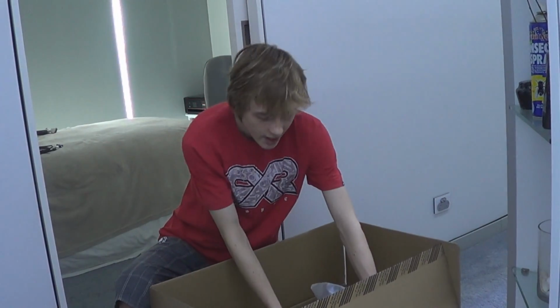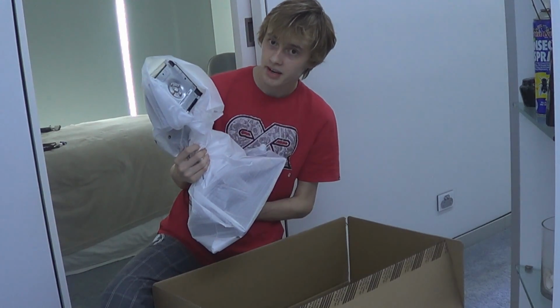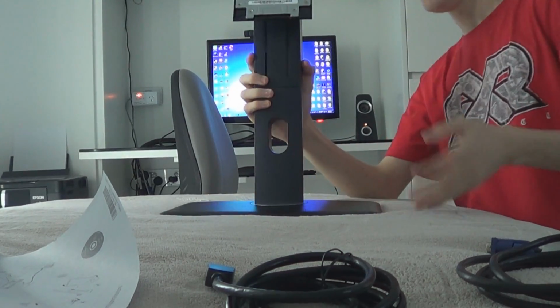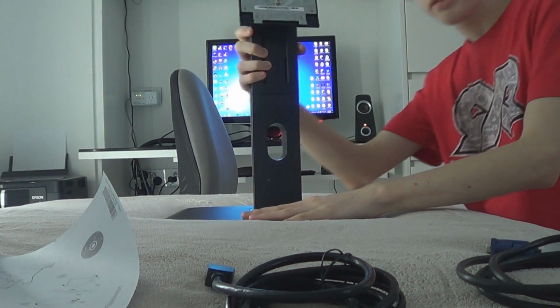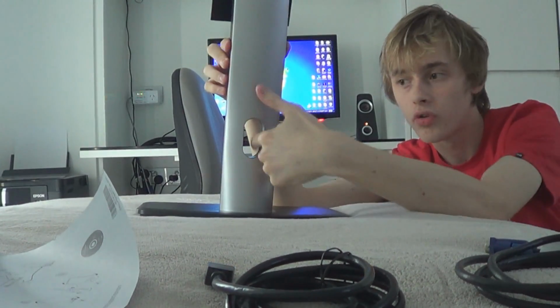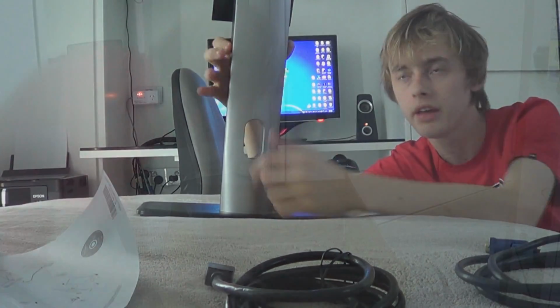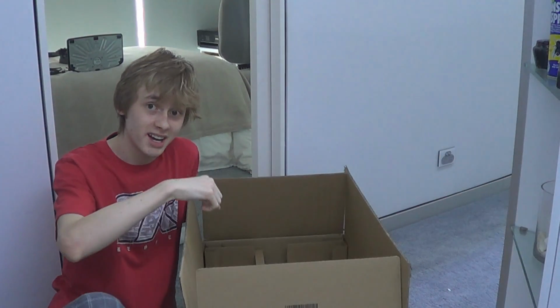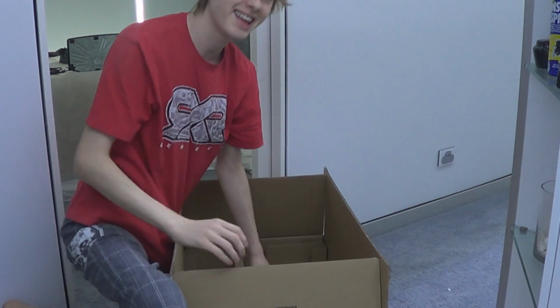Now, the next thing to come out of the box is kind of the monitor stand, I'm guessing, so I'll put that up on the bed and show you. There we go, and here it is. It's quite tall, and I'm pretty sure, yep, you can shift it from side to side. And here's where you can put all the cords through it so it doesn't get cluttered. Anyway, now the most important part of the unboxing, the monitor itself, which I can't take out properly.